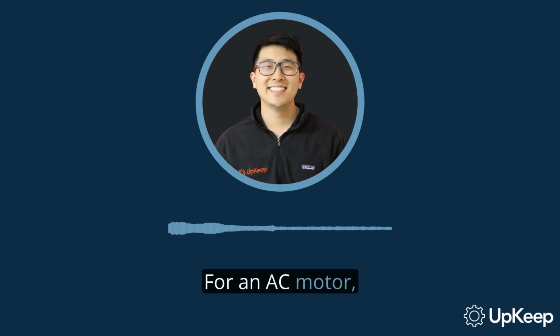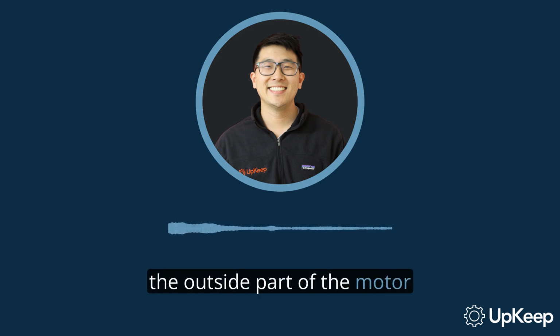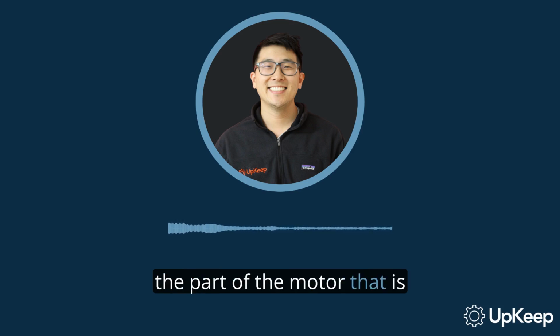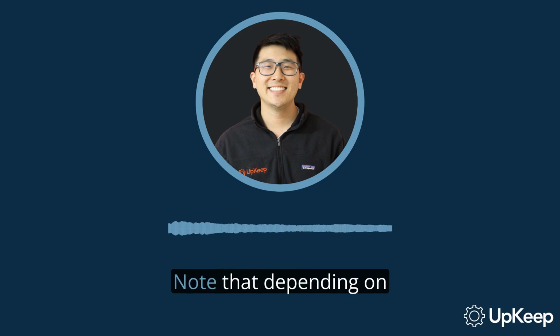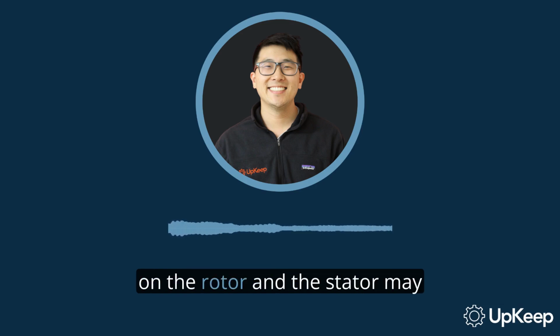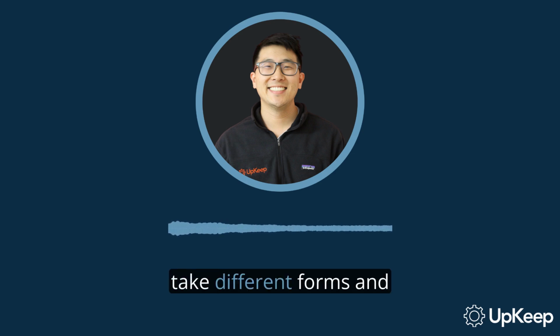For an AC motor, the key components are the rotor, the outside part of the motor wrapped around with coils that transmit the alternating current, and the stator, the part of the motor that is coupled with the output shaft. Note that depending on the type of AC motor, the configuration of the coils on the rotor and the stator may take different forms and patterns.